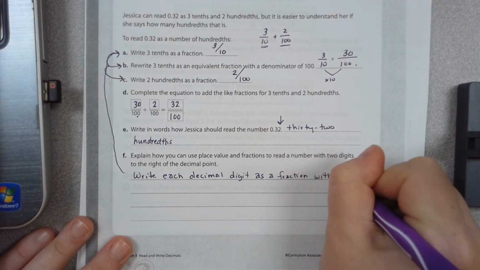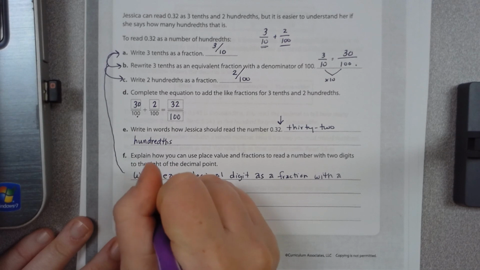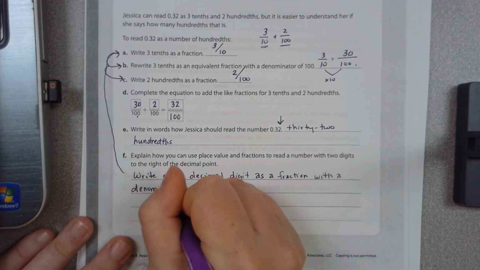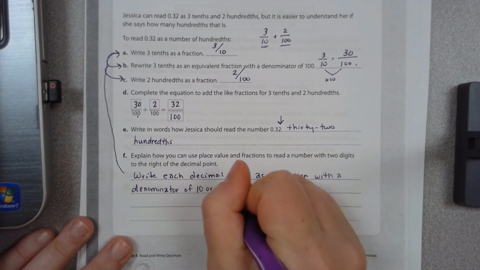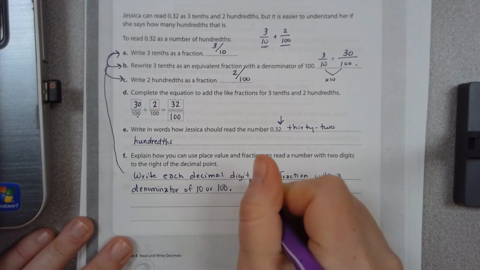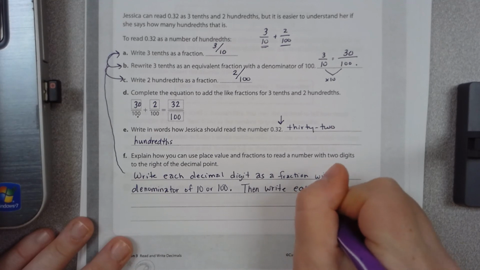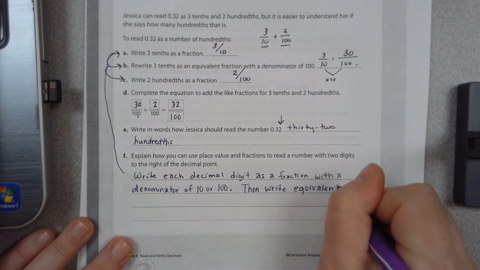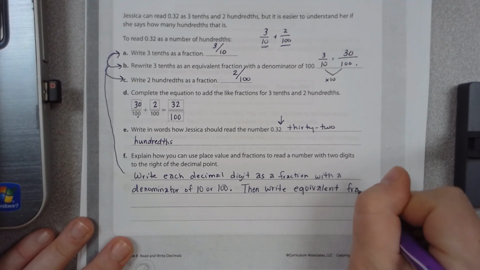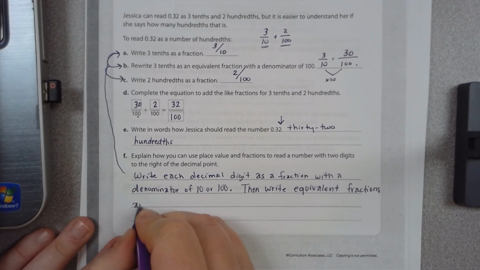With a denominator of 10 or 100. Then we would write the equivalent fractions. Now remember, equivalent means equal or the same.